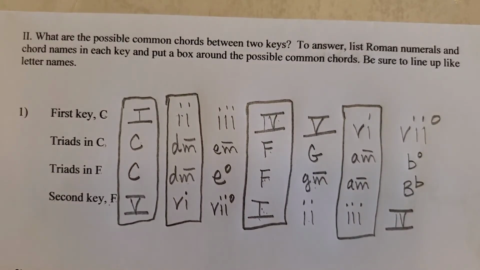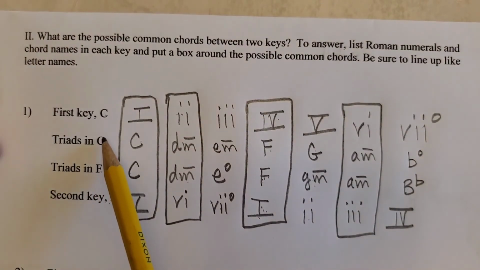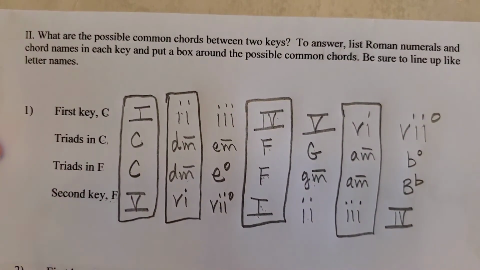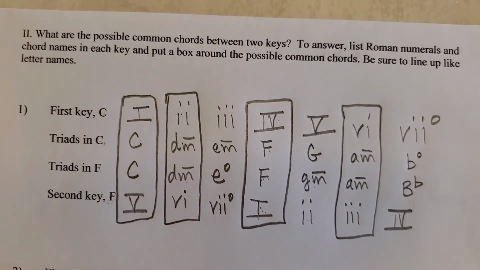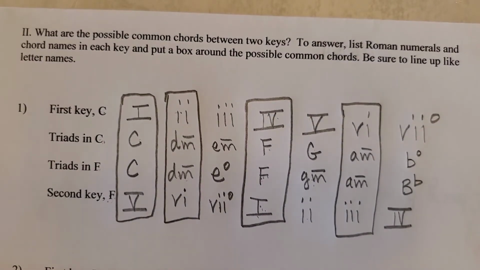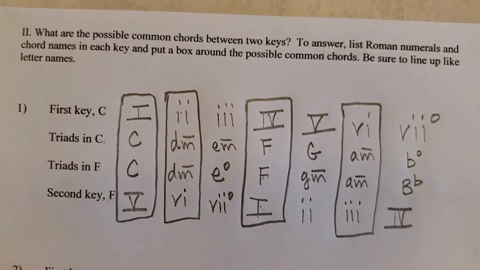But the thing is they're not all created equal. In other words, some of them work better than other ones. The ones that work the best lead to the new dominant in the new key better. So when you have a modulation from the key of C to the key of F, what you want to hear in the key of F is the dominant in that key to signal a modulation. Now, the new dominant will often be a 5 or a 5/7. So if you're in the key of F, dominant is C, or the 5/7 is C7.